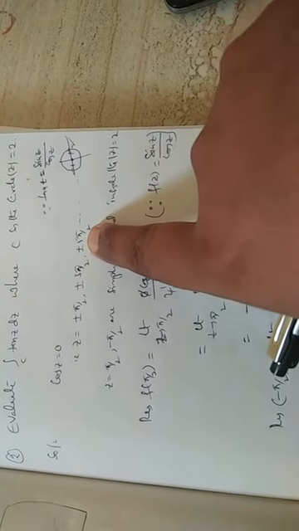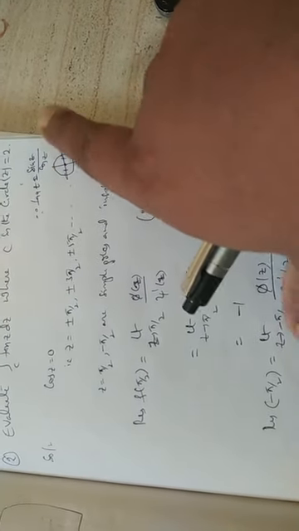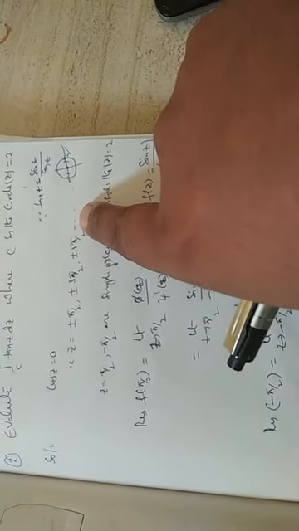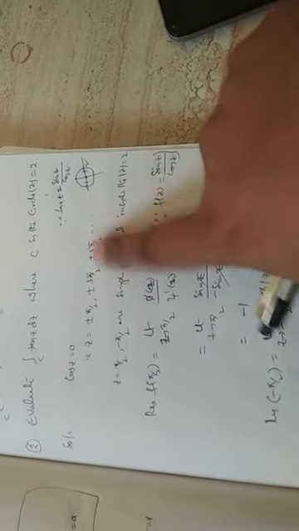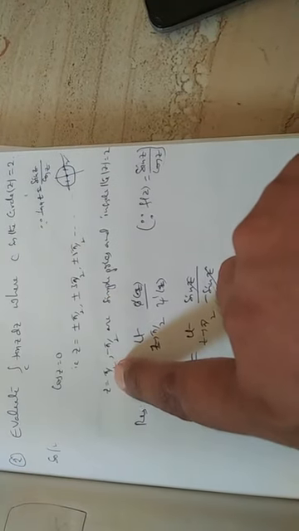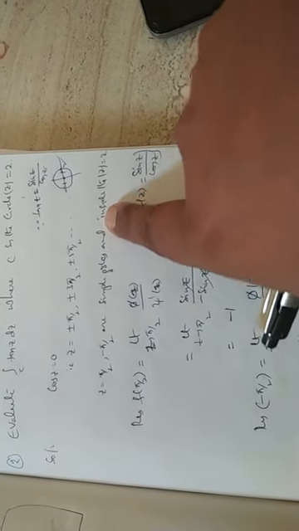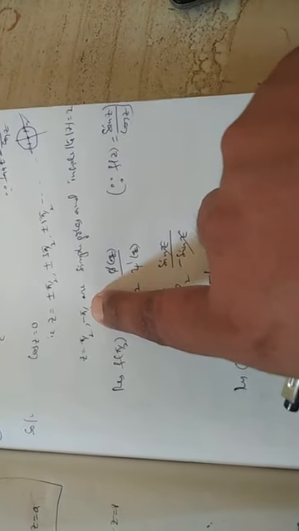5 pi by 2 is also more; this value is 5 point something, more than 2, so it is also outside. Next we have 7 pi by 2, that is also outside. All other points are outside the given circle |z| equal to 2, except plus pi by 2 and minus pi by 2. Therefore z equal to plus pi by 2 and minus pi by 2 are simple poles inside |z| equal to 2. Now we need to find the residues at pi by 2 and minus pi by 2.